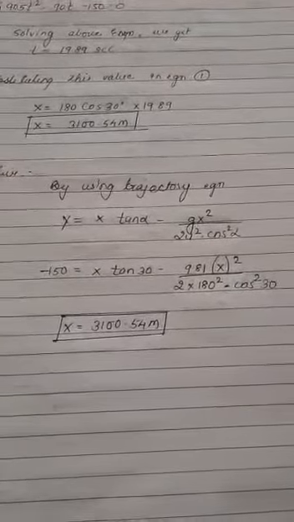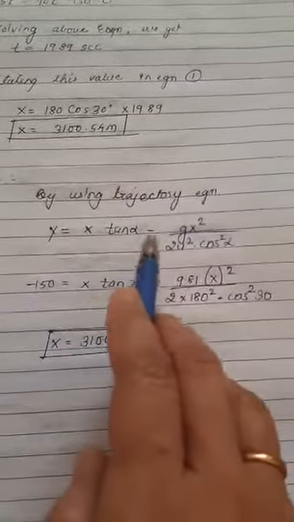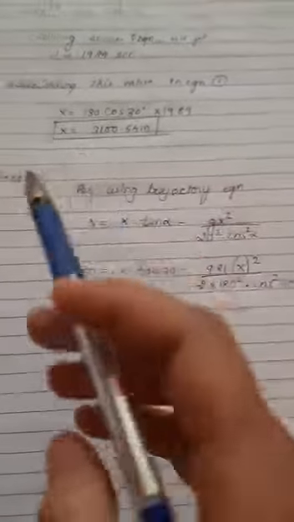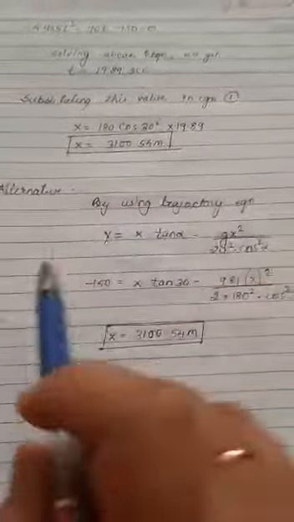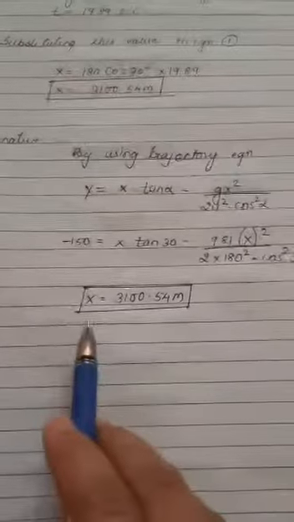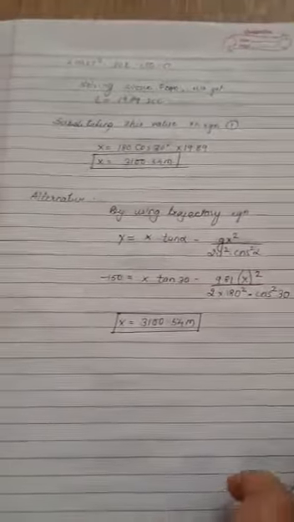Again, you can find the value of x by using an alternate method, the formula of trajectory, that is y is equal to x tan alpha minus gx square upon 2u square cos square alpha. Here y is your vertical distance and x is your horizontal distance. Put the values of y and alpha, you will get the value of x, and here we are getting x is equal to 3100.54 meters. Now let us see another example.